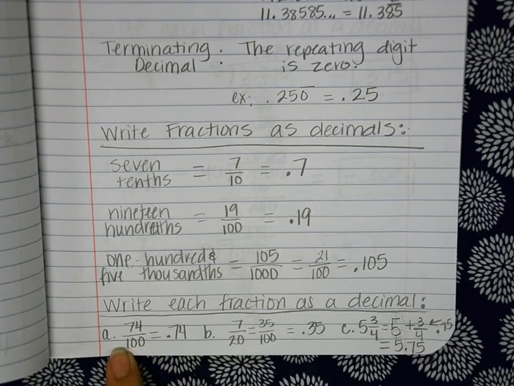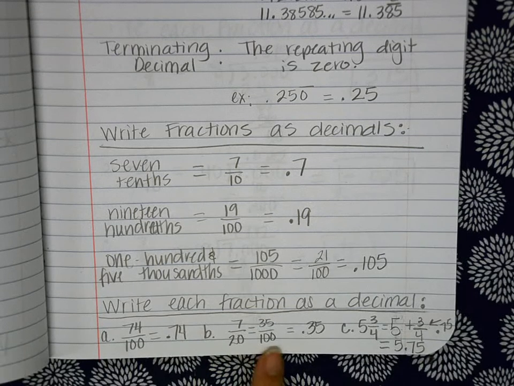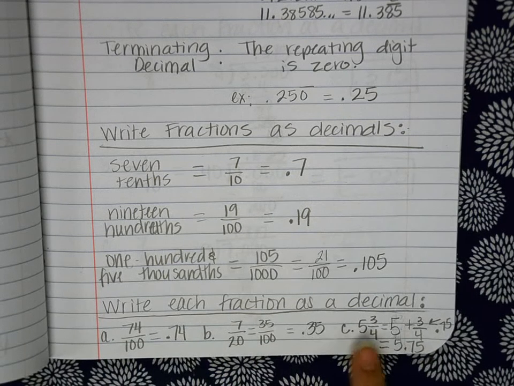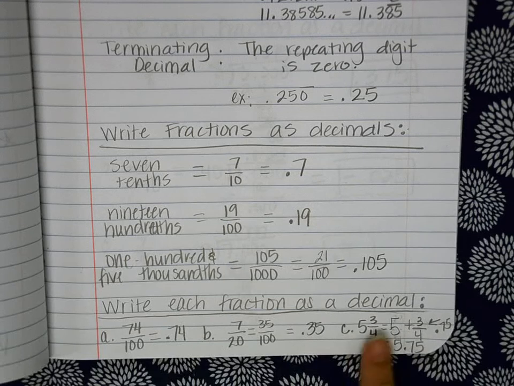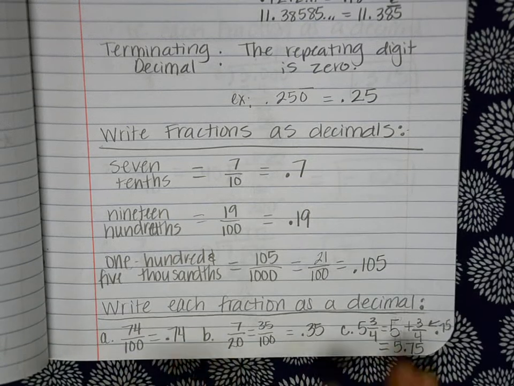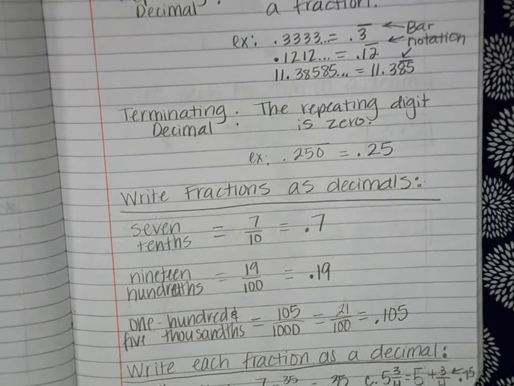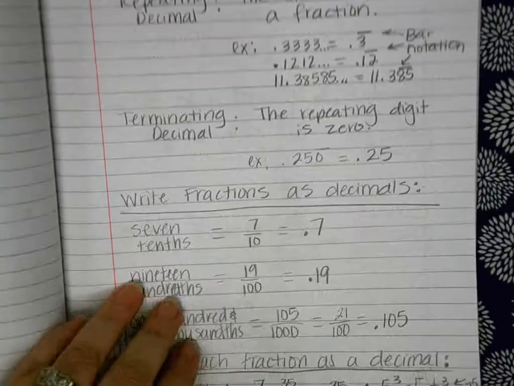So A is pretty self-explanatory. B, you multiply by 5 to get to the 100. And C, if you get a mixed fraction, you separate them out. Easy enough? We'll do practice with these, so don't worry if you don't see it yet. I'm not going to spend a ton of time on this because this is elementary school standards, but we do need to review it. Okay, next page.